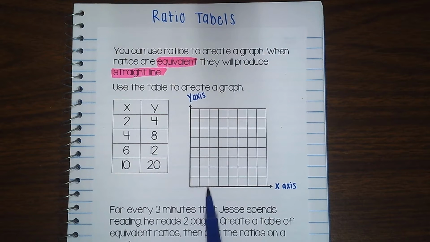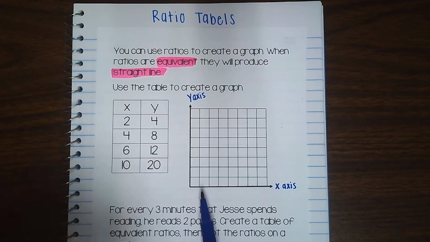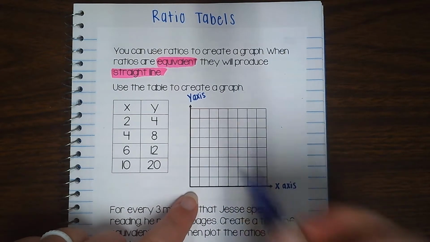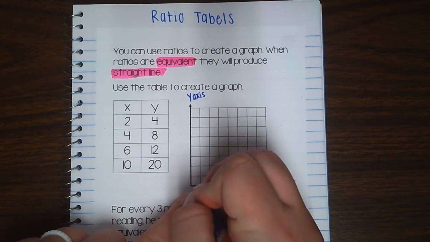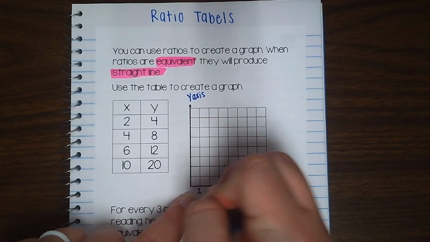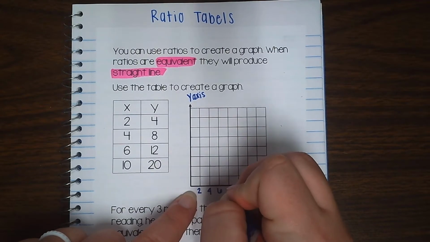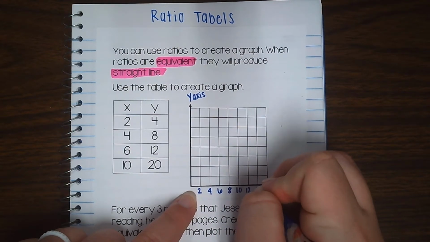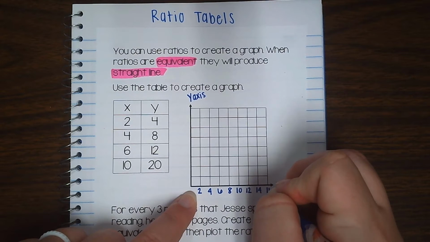So we need to go from 2 to 10. So let's see. We can't go by ones, so 2, 4, 6, 8, 10, 12. We can go by twos. So we're going to label these 2, 4, 6, 8, 10, 12, 14, and 16.